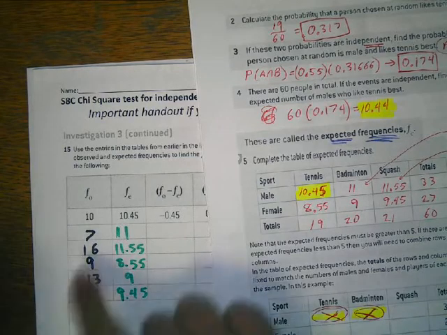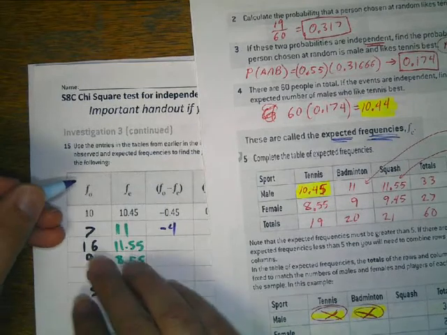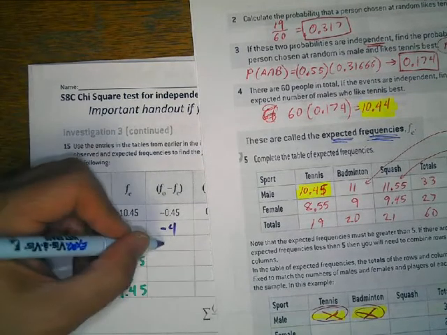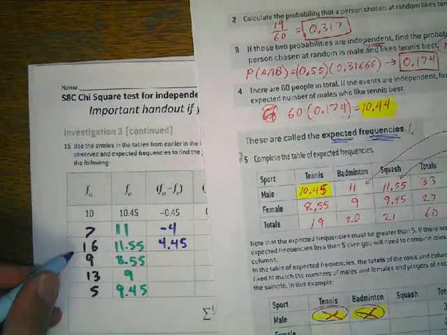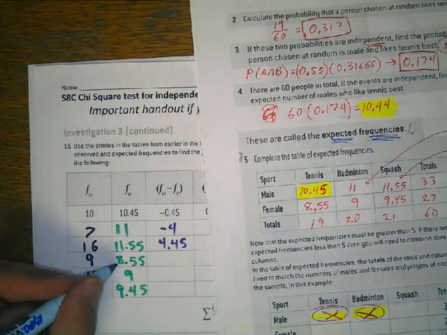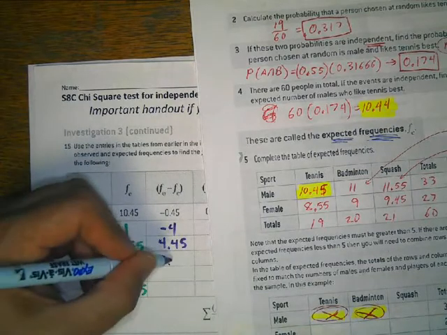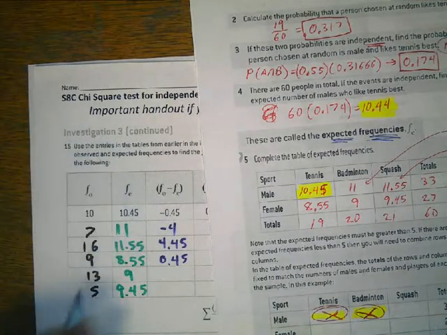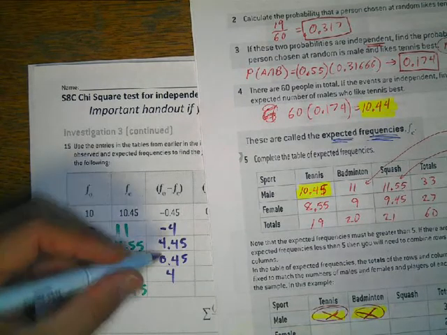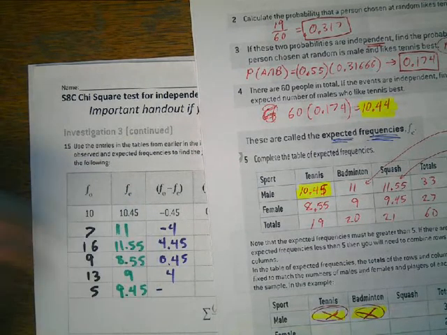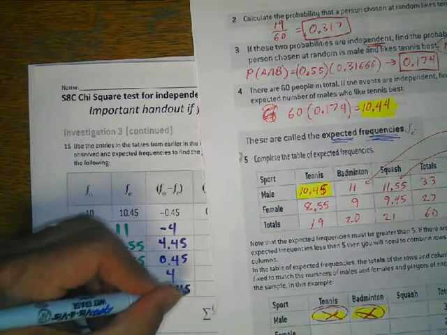So 7 minus 11 is negative 4. 16 minus 11.55 is 4.45. 9 minus 8.55 is 0.45. 13 minus 9 is 4. And 5 minus 9.45 is negative 4.45.